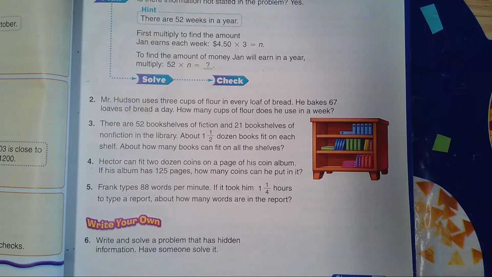So here we go. Frank types 88 words per minute. It took him 1 1/4 hours to type a report. How many words are in the report? Oh, no.